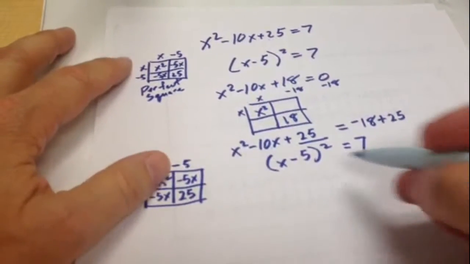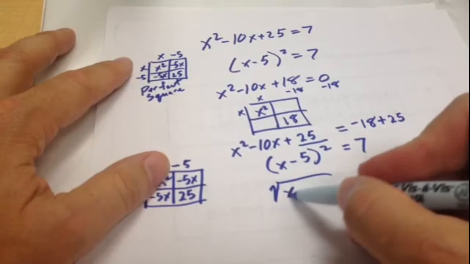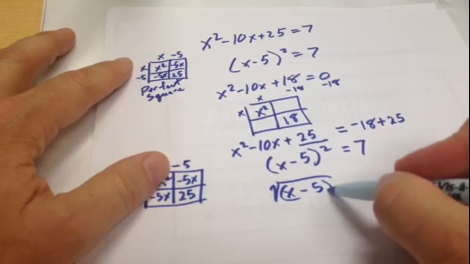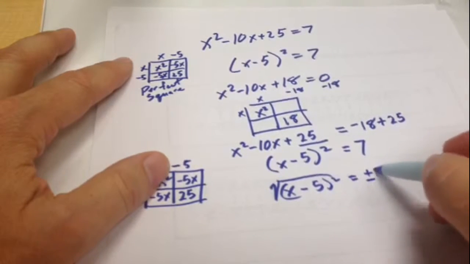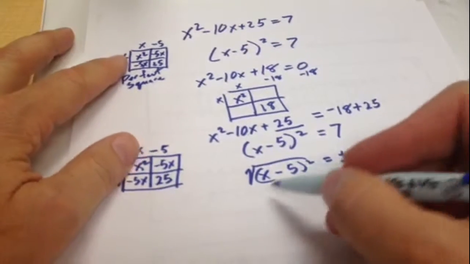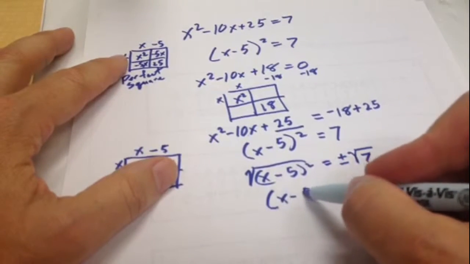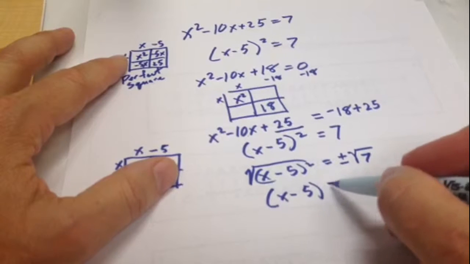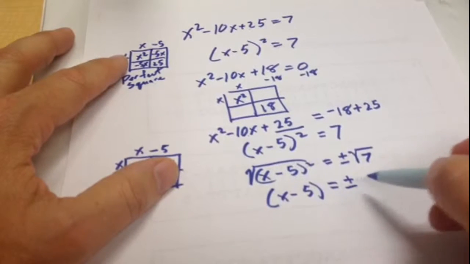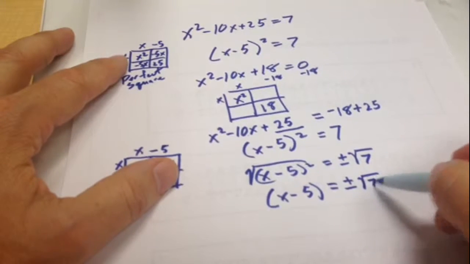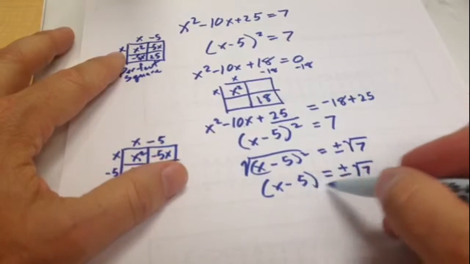And then I just do what I've done before. I take the square root of (x minus 5) squared equals plus or minus square root of 7. That's x minus 5, because the square and the square root are inverse operations. They cancel each other out. Plus or minus square root of 7. And then add 5 to both sides.